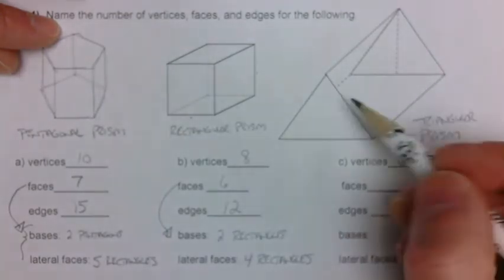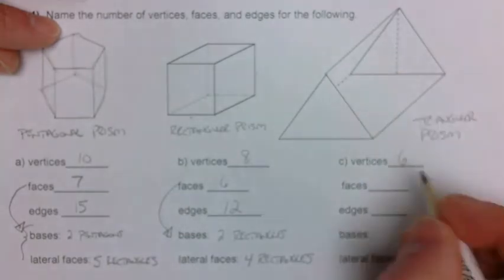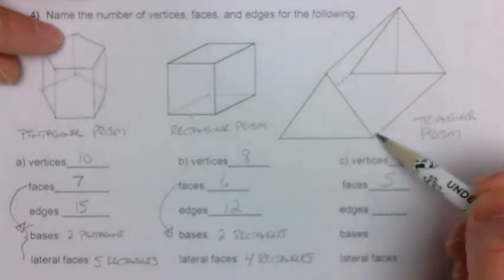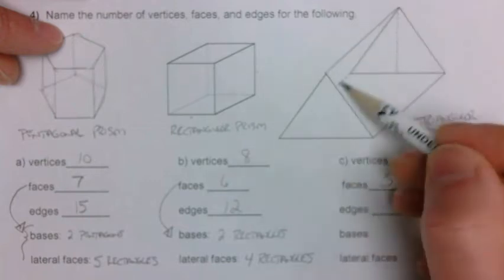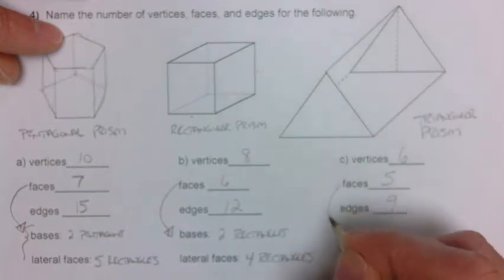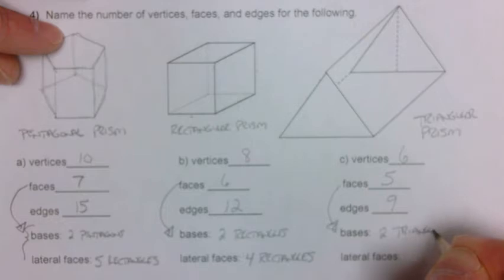For the faces, we know we've got the 2 triangles, and then we've got 1, 2, and the bottom third rectangle, which is a total of 5 faces. And then for the edges, we have 3 on the front triangle, 3 on the back triangle, and then 3 that connect the front and back triangles, which is a total of 9 edges. For the faces, we had 2 bases that were triangles, and then the other 3 faces were rectangles.